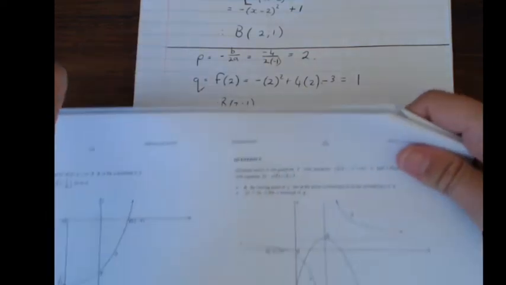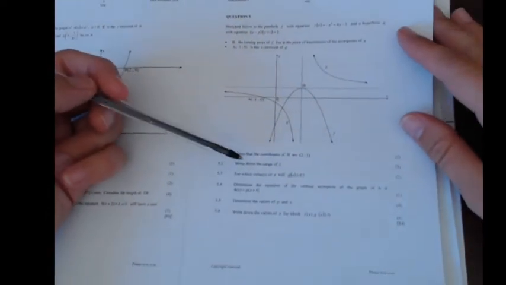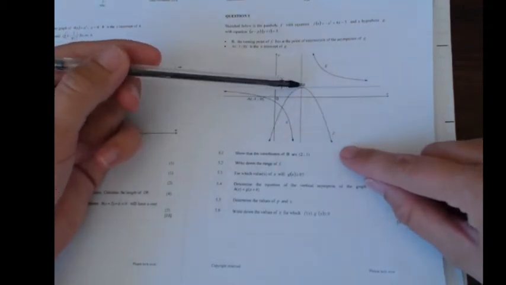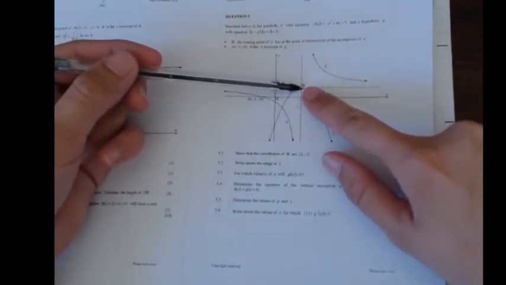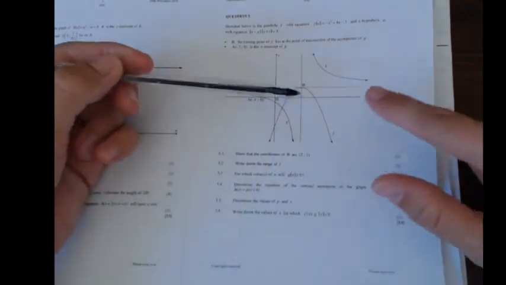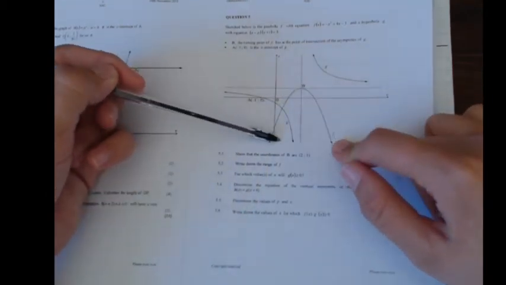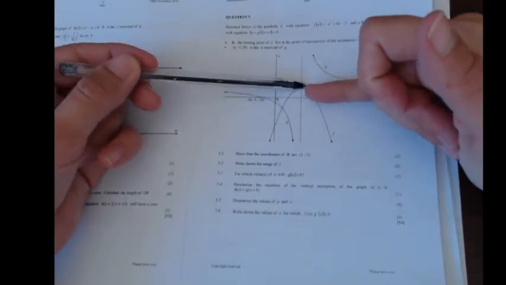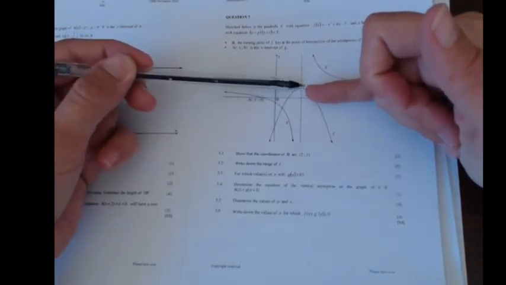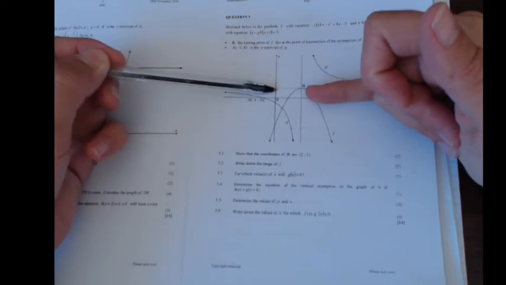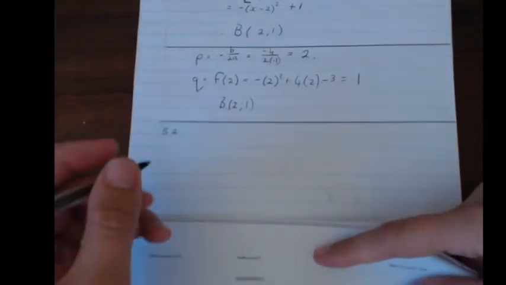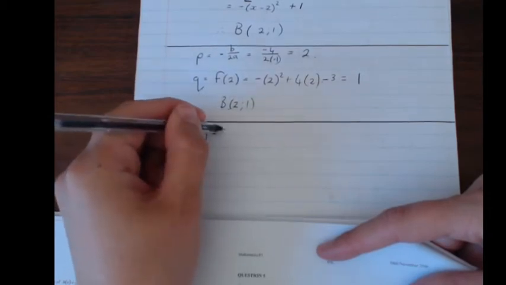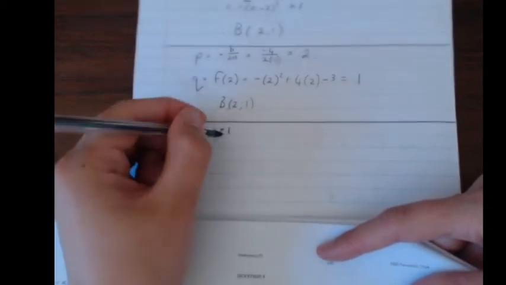Okay, question 5.2: write down the range of f. So f is the parabola, and the range is all of the possible y values. Since this parabola is going down into infinity, it can have any y value that is smaller than or equal to the value at the turning point, which is 1. So y can be smaller than or equal to 1, which is the q.